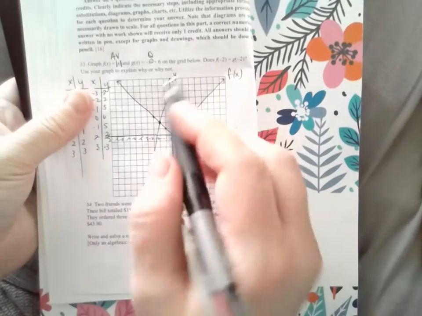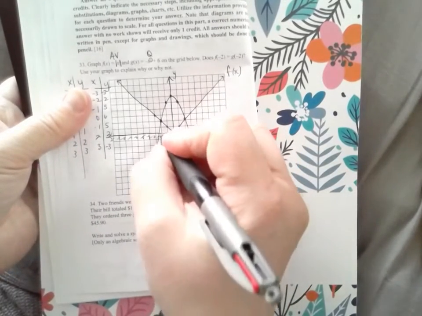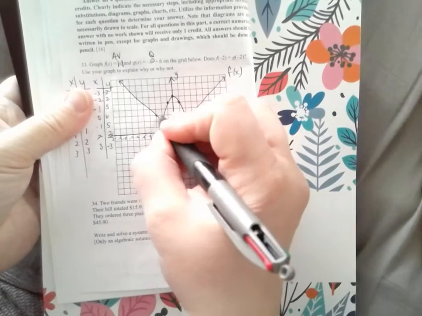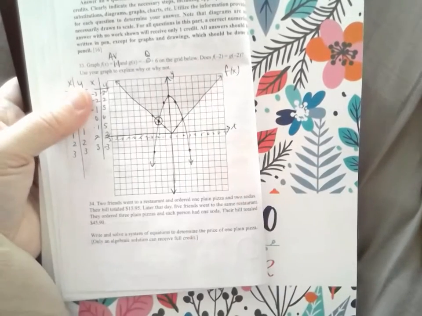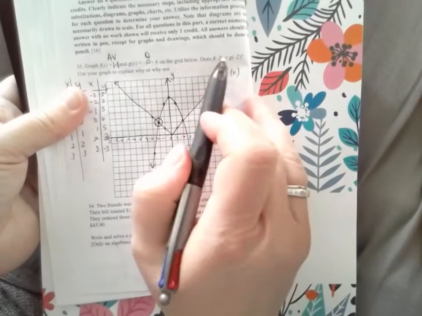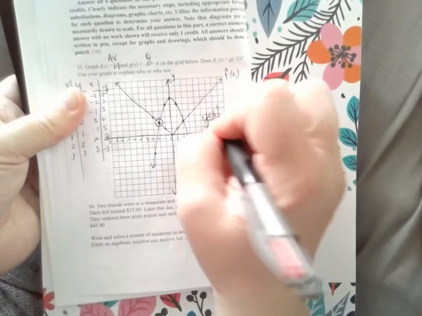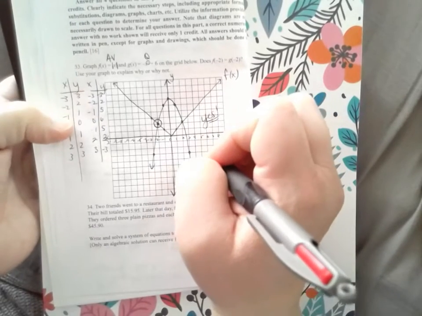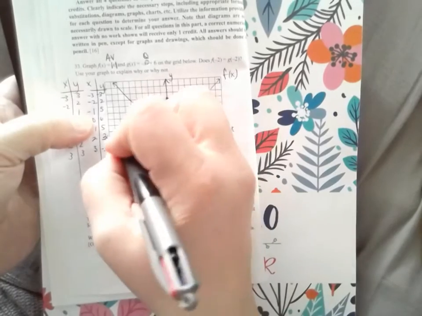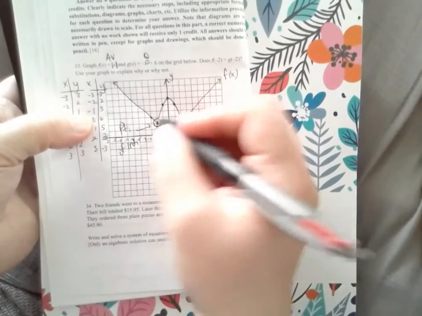Does f of -2, which would be the value at -2, here's -2, f and g both cross? So are they equal at that point? And the answer is yes. Okay, point of intersection. The answer to both of them is +2.